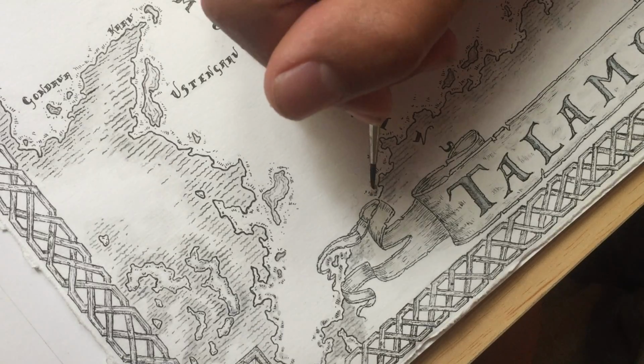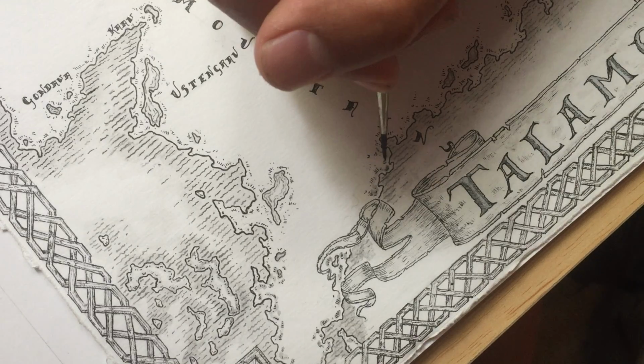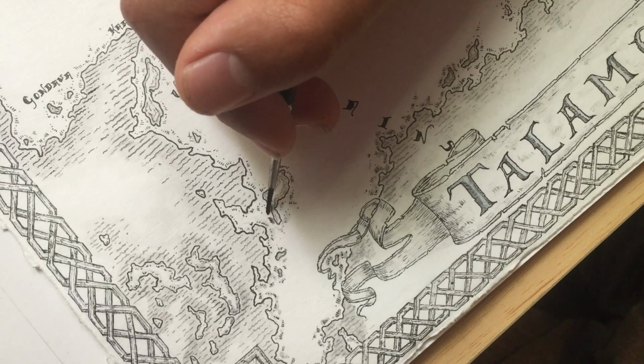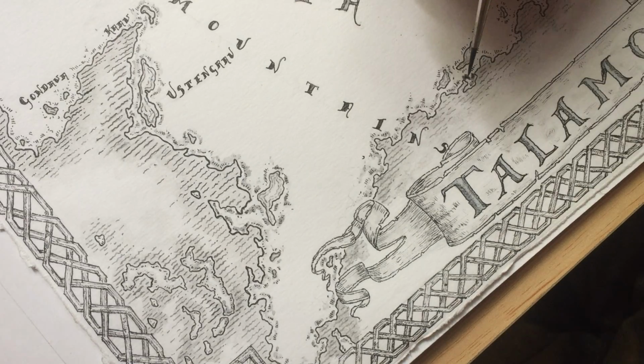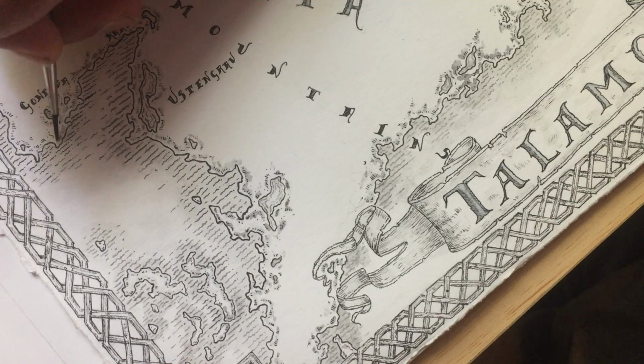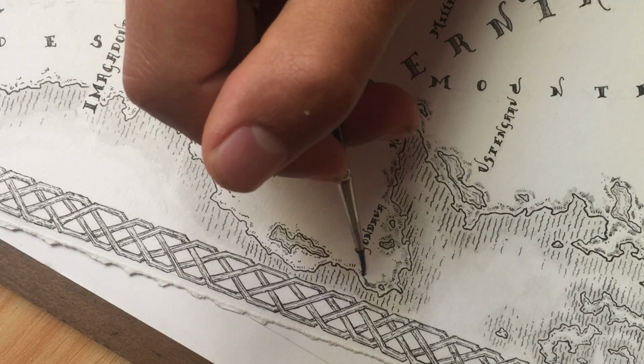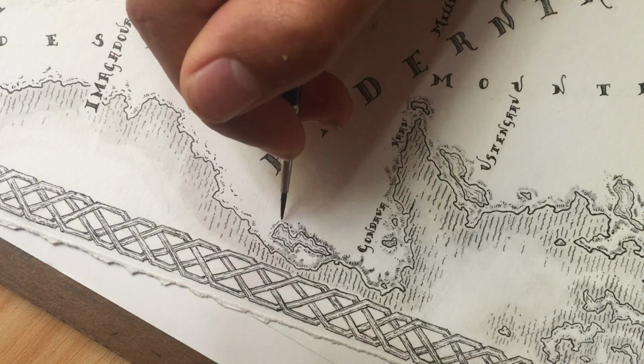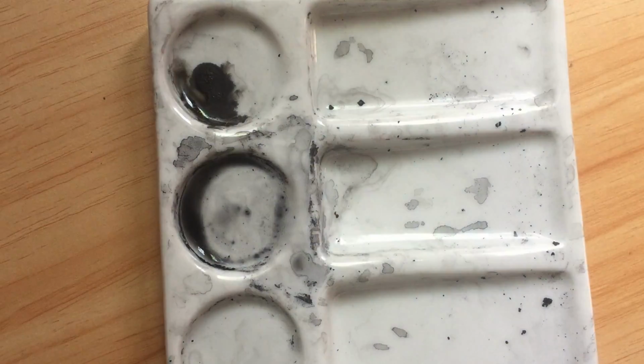Here, I'm just trying to make the coastline a bit more three-dimensional. And what I do for that is I simply go along the coast and do a few little lines, literally just that. Now I'm going in with a light ink wash and giving it a bit more tone. Basically, make the coastline pop off the page. It just makes it seem like there's a bit more of a three-dimensional aspect to it.